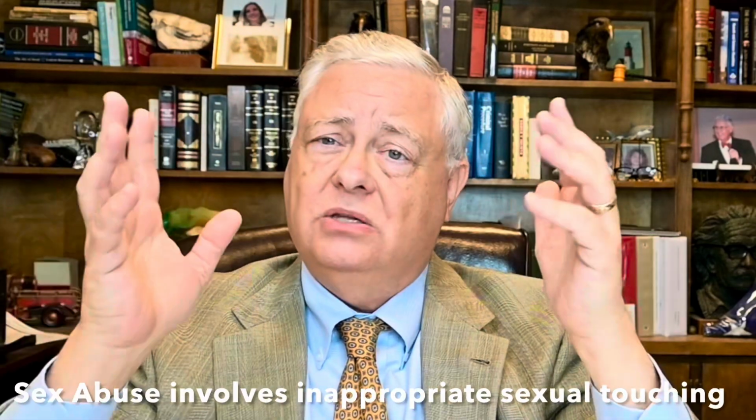So it can include accusations that somebody forcibly grabbed somebody's genitals or their breasts or rubbed their genitals against another person. It doesn't include things like forced vaginal or oral sex or anal sex, and the reason for that is those are other serious crimes. But usually it does involve some sort of inappropriate, illegal touching of one person to the other, and usually we're talking about a sexual gratification type thing.